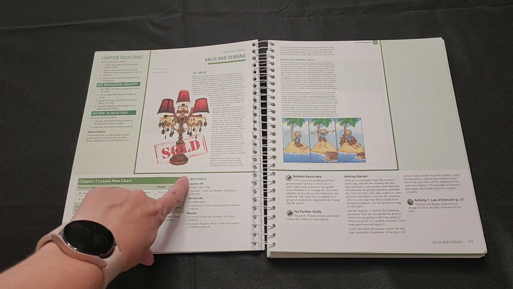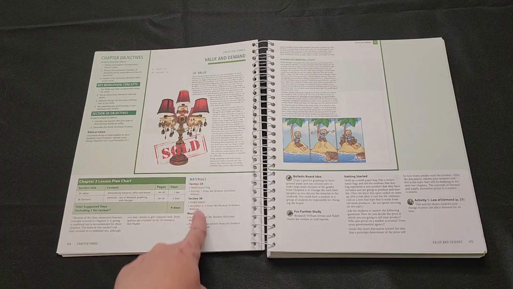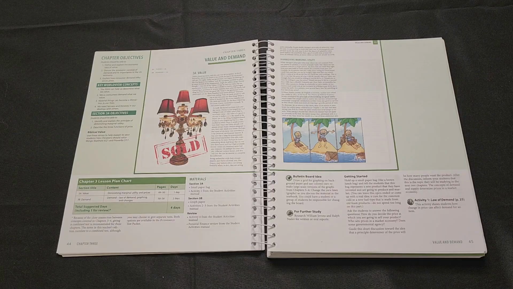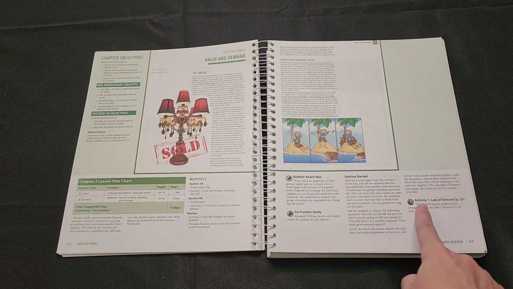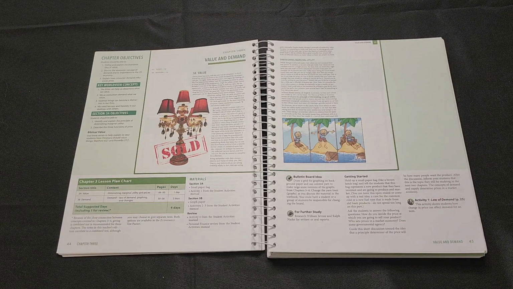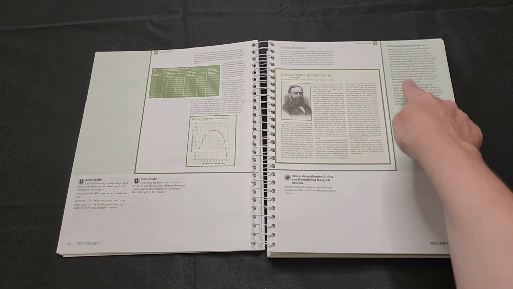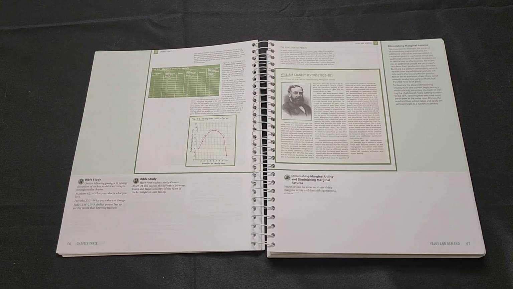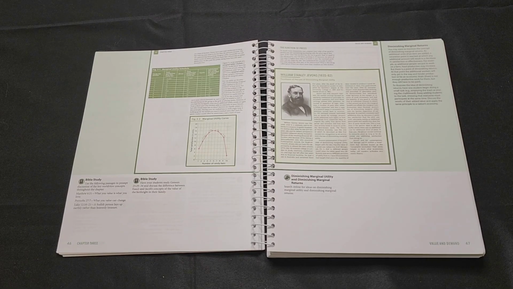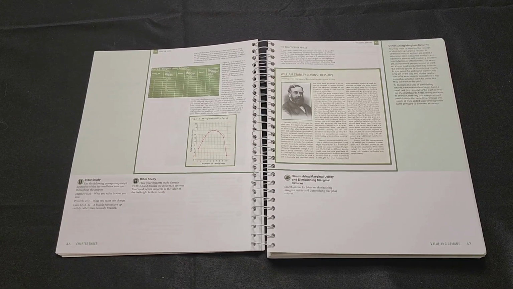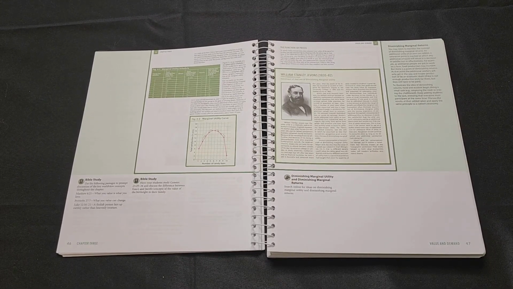Next, you'll see the materials section. This will list different items that you may need as you teach this course. Some of these items may need to be prepared ahead of time, while other items can be printed from your parent account at the Homeschool Hub. Over here, you'll see different icons suggesting activities or further study opportunities. The margins of the Teacher's Edition will contain additional notes, information, or discussion points that you may want to bring up over the course of the lesson.